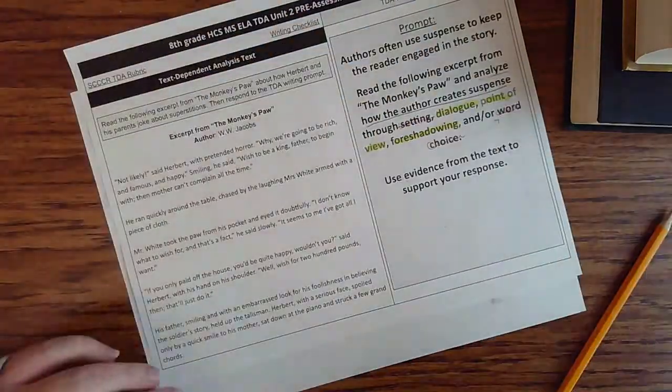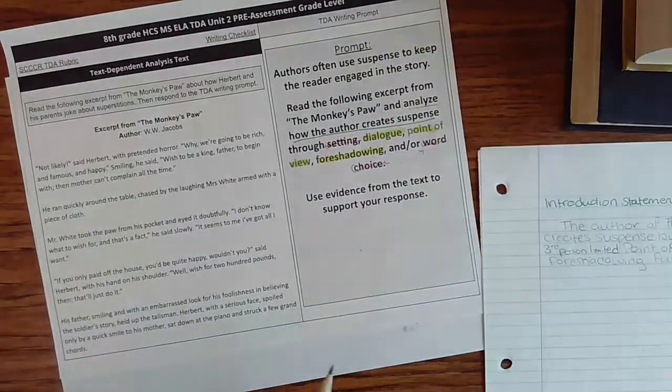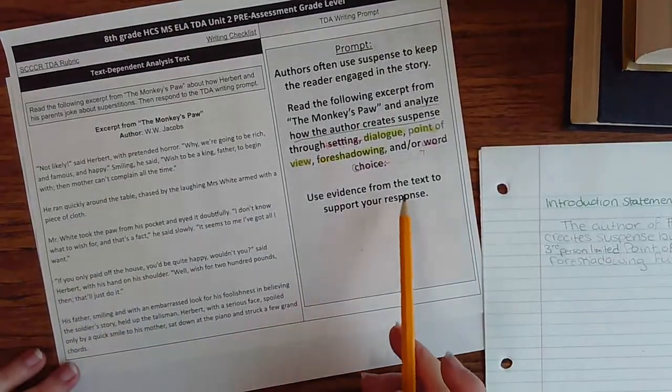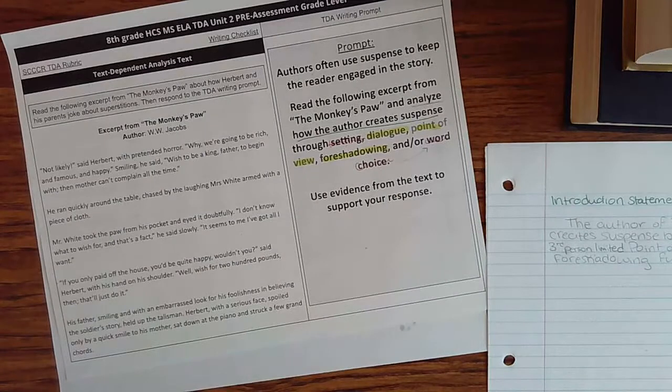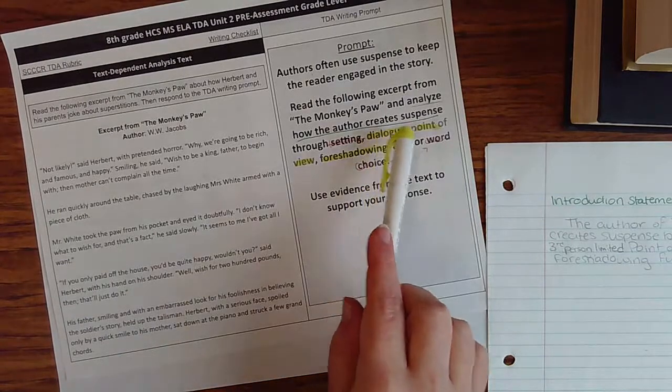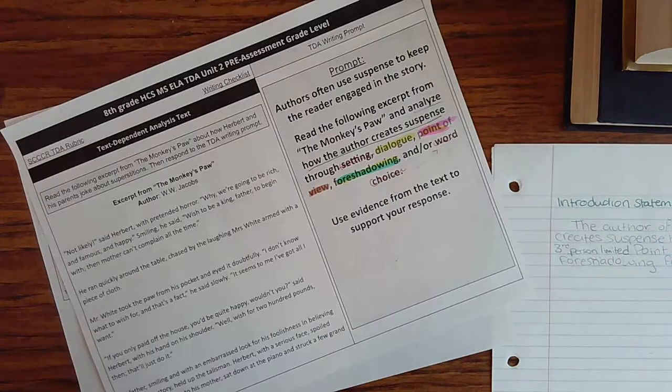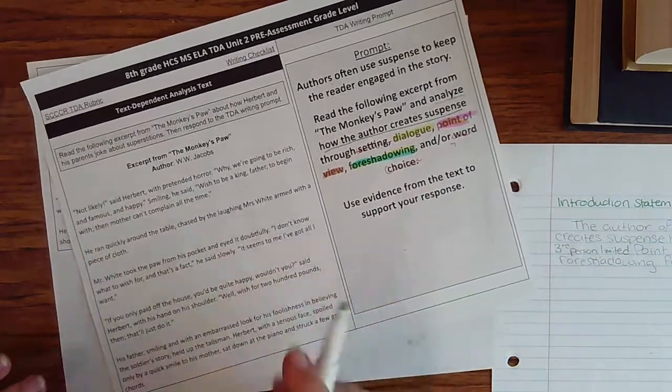Okay, now our prompt also tells us that we need to use evidence from the text to support our response. So we've already found it when we were going through there together. So I'm going to go ahead and quickly mark it. I'm going to use 3 different highlighter colors just to help us differentiate between dialogue, point of view, and foreshadowing. We'll start with dialogue, and I'm just going to highlight one of these, and then I'll do the others a little more speedy.